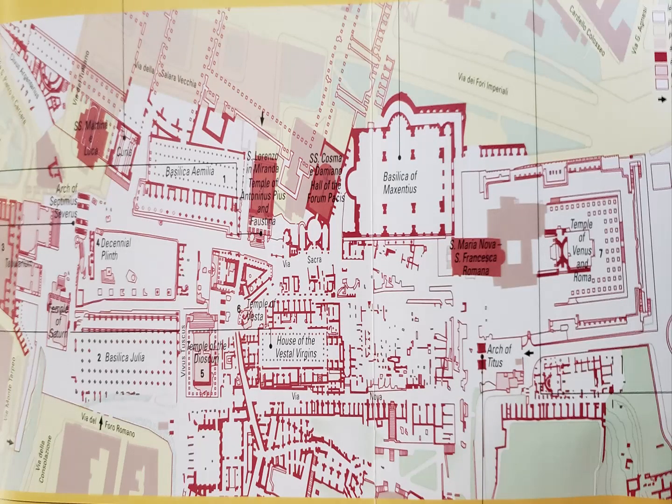Now, as I said before, Temple of Venus in Roma is not there. There's just a little piece of it. We're going to start right down here with the Arch of Titus. And then we're going to go this direction to the Basilica of Maximus, and then move further down. We reach the point where we have the tomb of Romulus, and then the Vestal Virgin House, and then the Antoninus Pius and Faustinia, and the Temple of the Vestal Virgins, and the Temple of Dioscuri.